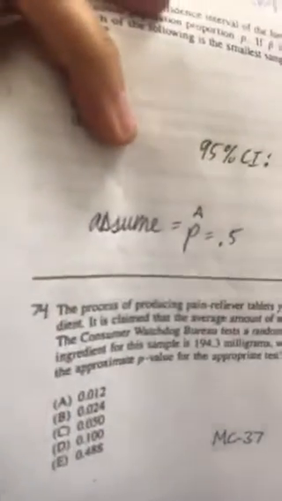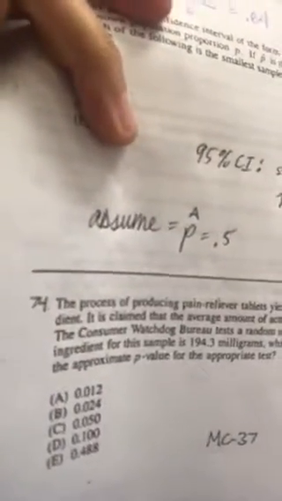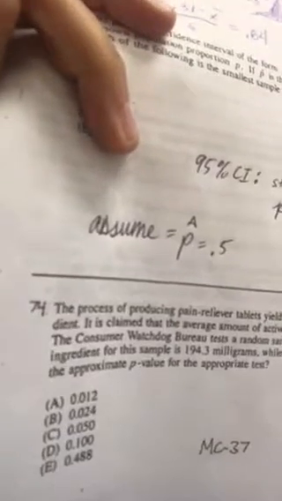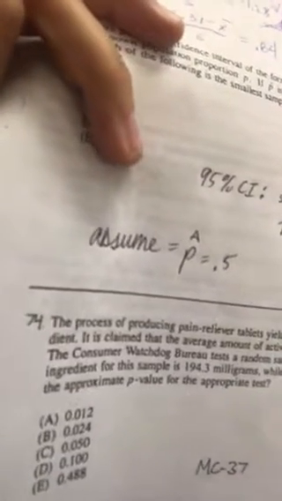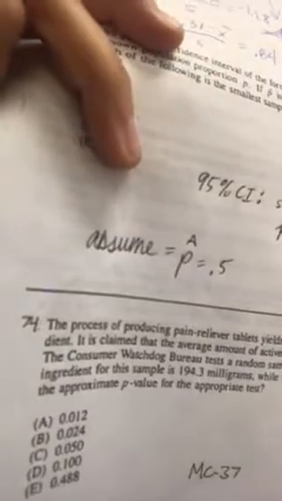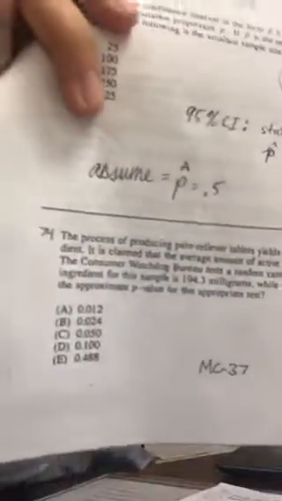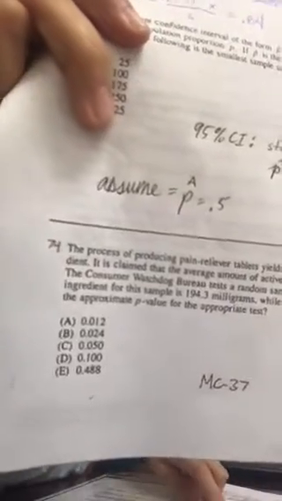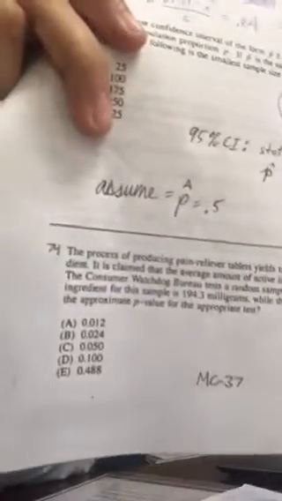The next question, 74, so I'll let you look at my clean copy. The process of producing pain relievers is all about an active ingredient. There's a claim that the average amount is at least 200. So that's like any product. This product right here, they claim that there's 8 ounces. So for them to put an 8-ounce label on here, there at least has to be 8 ounces here because that's their claim. So when I think about that, the consumer watchdog tested 70 at random, so that's plenty.